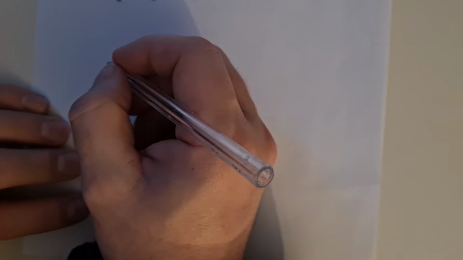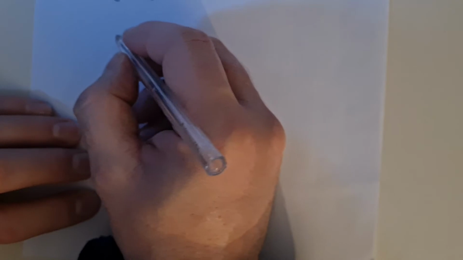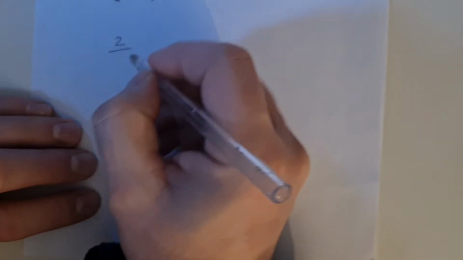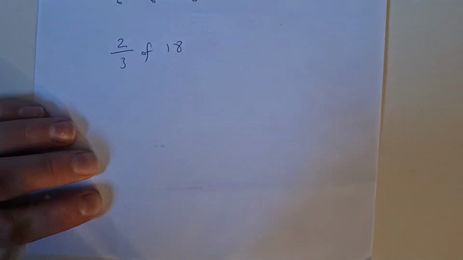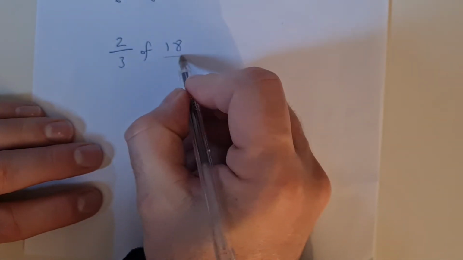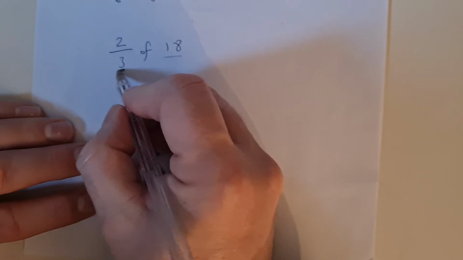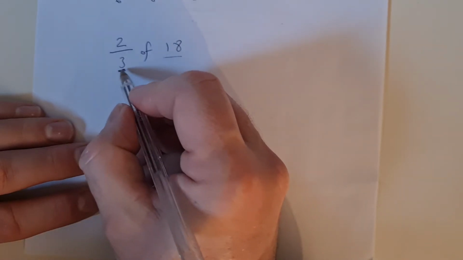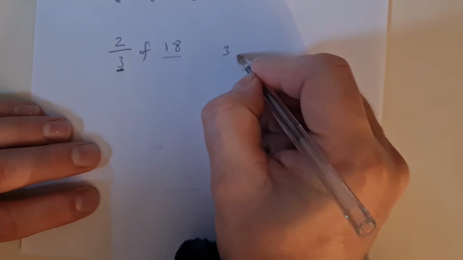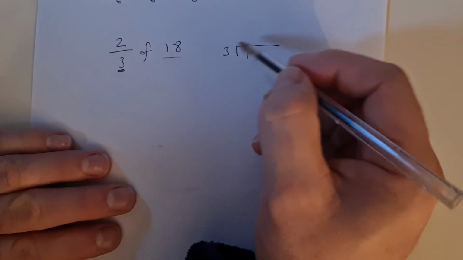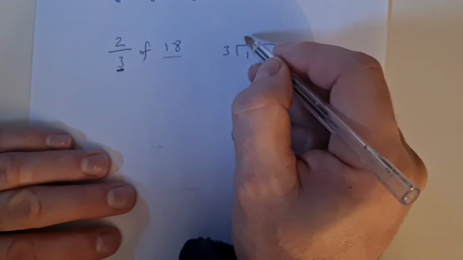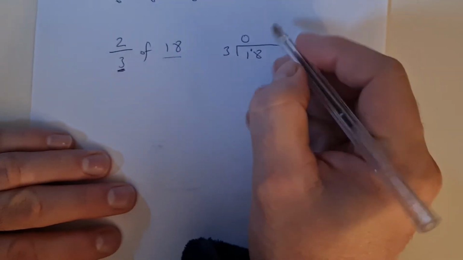Okay, let's move on and look at some more challenging examples. Let me stick with my amount of 18. Let's say that I want to find this time 2/3 of 18. Well, again, this is my amount and I'm dividing it into 3. I always look at my denominator. So I would do bus stop method. I know I've already done this before on the other example, but I'm going to go through the whole thing. So 3 into 1 doesn't go, carry it across. 3 into 18 is 6.